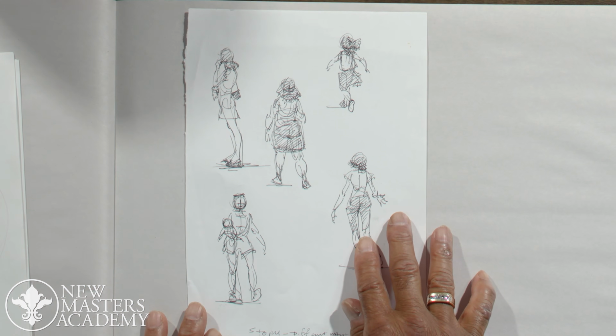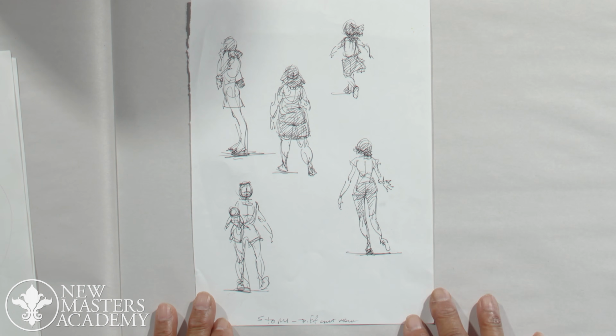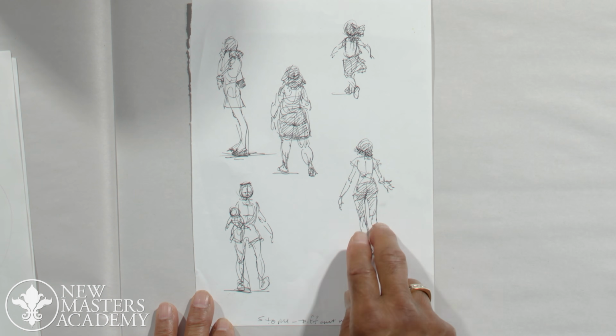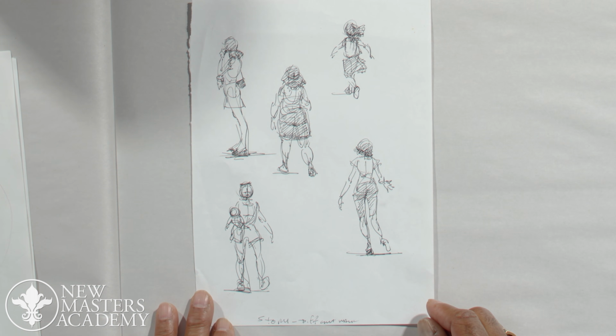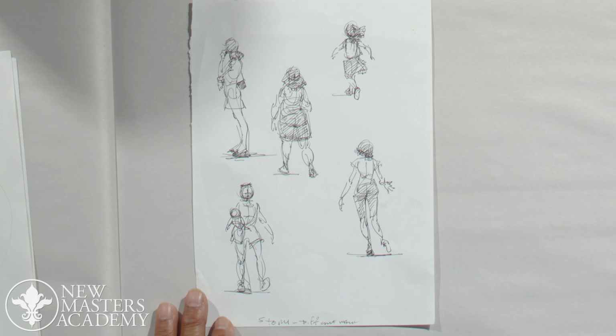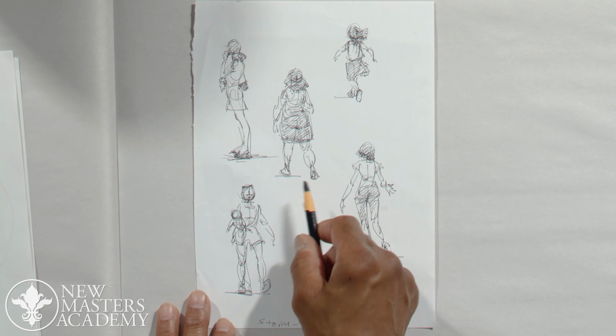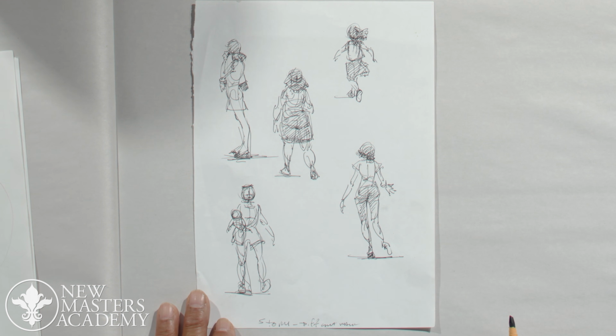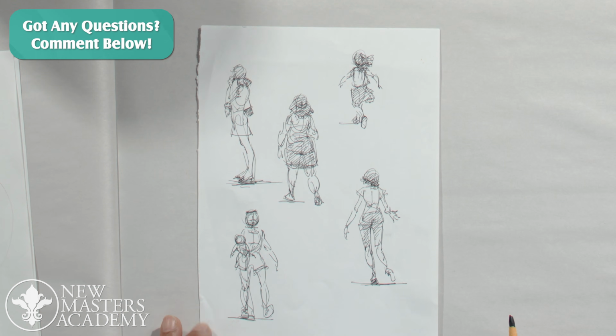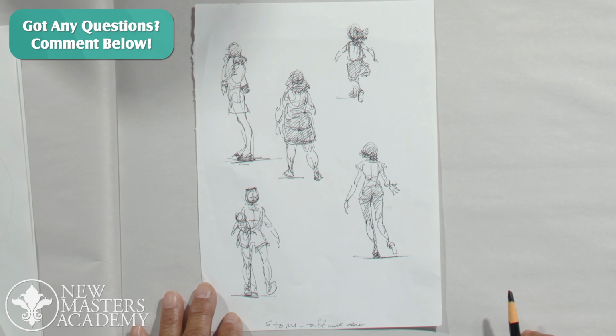Here's an example of three, four females walking, okay? And the distance between the feet will tell us approximately how fast they're going, right?